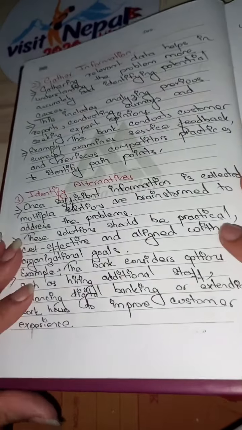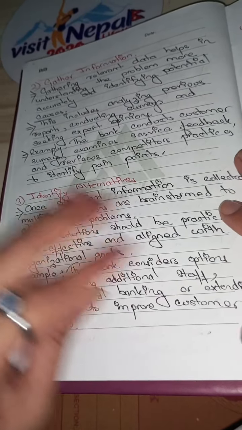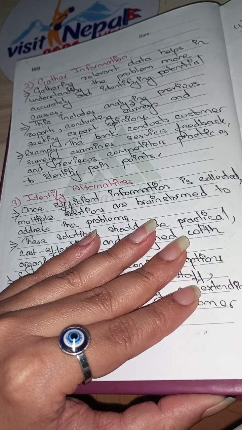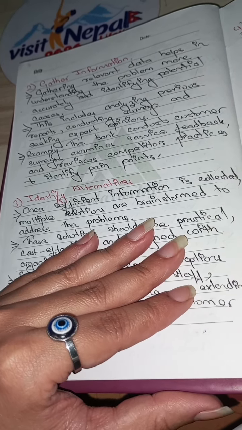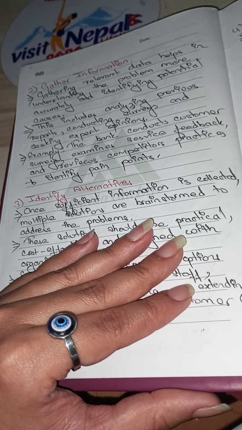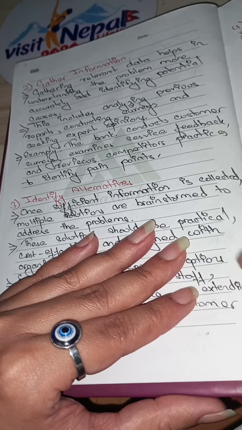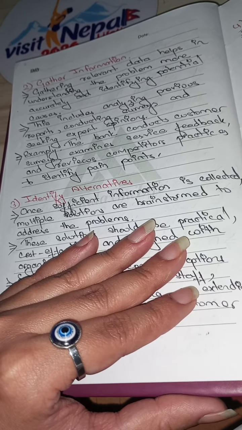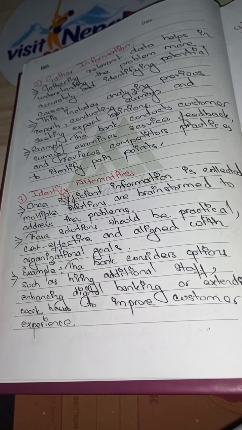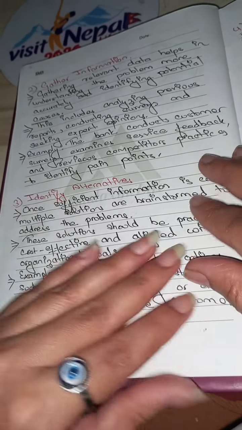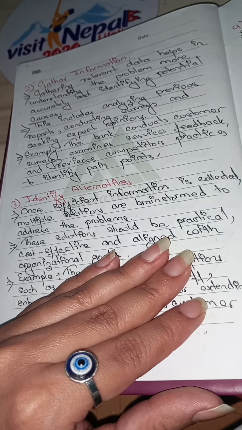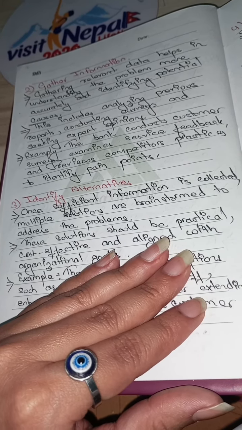And the next step in the decision making process is to gather the information. After identifying the problem, the relevant and accurate information has to be gathered from various internal as well as external sources. The information can be gathered from primary as well as secondary sources. This includes analyzing previous reports, conducting surveys, and seeking expert opinion.